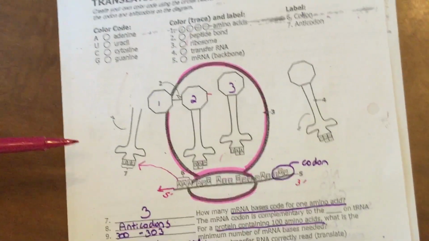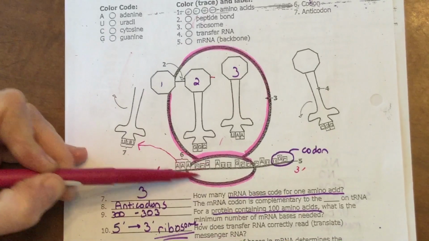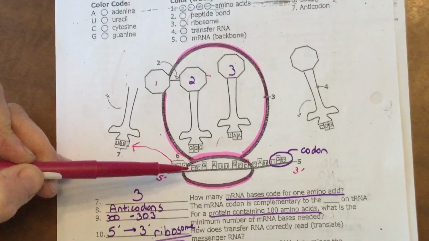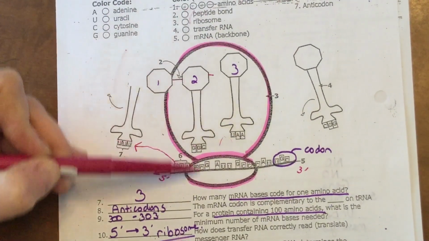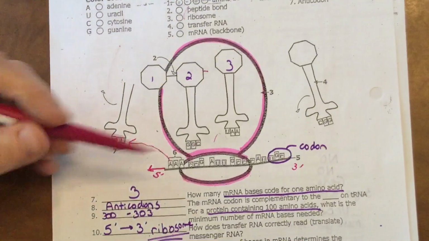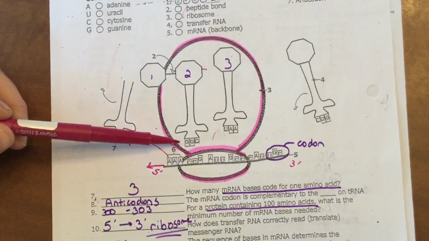So it says, how many messenger RNA bases are needed for one amino acid? Each codon, each 3 bases, is going to code for an amino acid. Remember, it's the messenger RNA code that's coding for the amino acid. And that messenger RNA code originally came from my DNA. The messenger RNA codon is complementary to the anti-codon in transfer RNA.